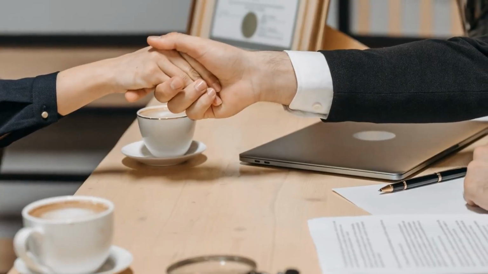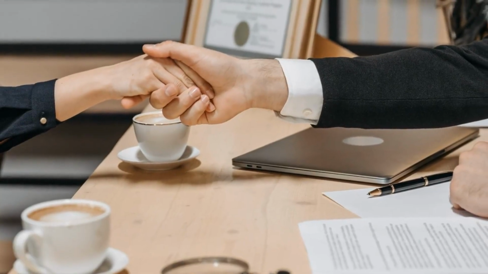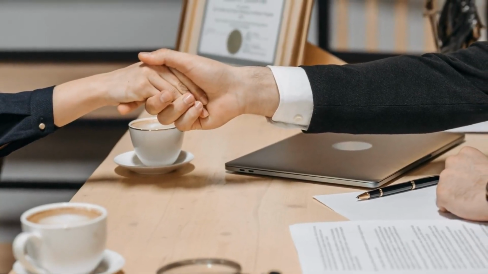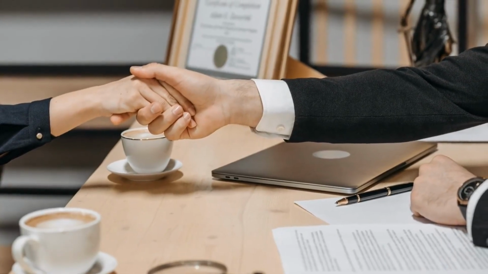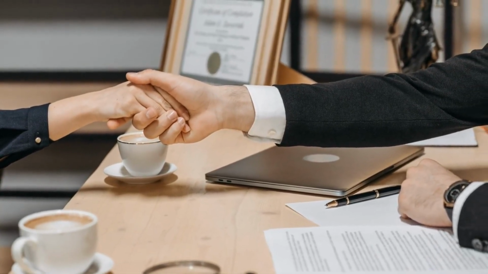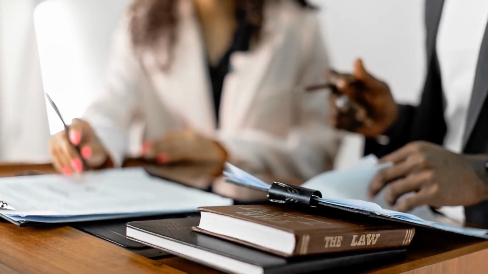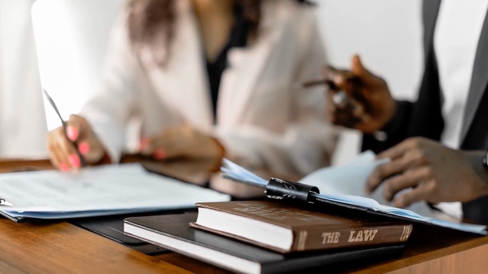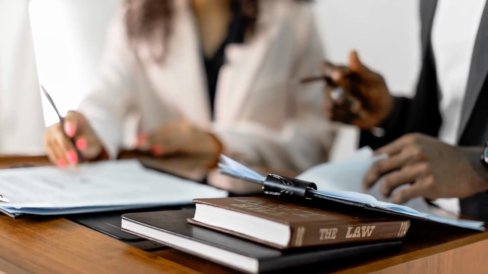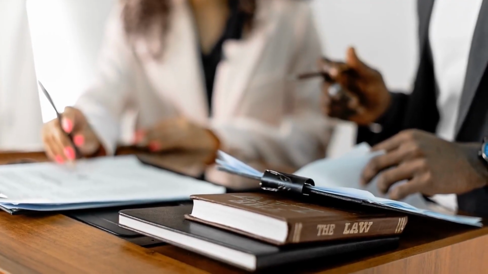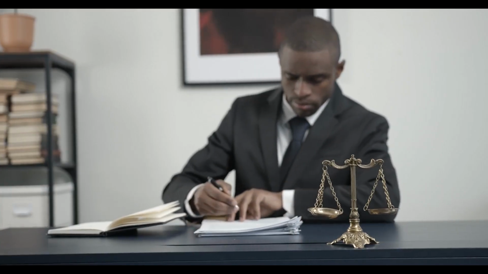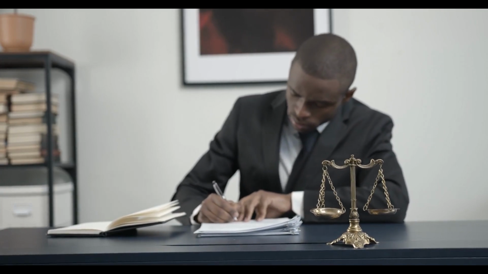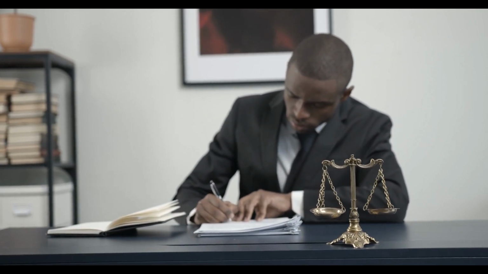For independent contractors, mutual indemnification clauses are particularly valuable. These clauses ensure both the client and contractor take responsibility for risks within their control. A well-crafted mutual indemnification clause protects each party from damages caused by the other's actions, creating a balanced approach to risk management.